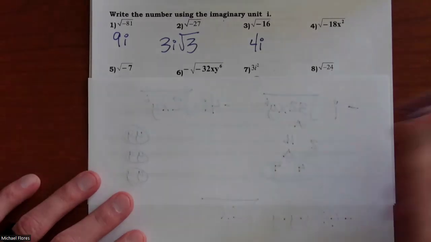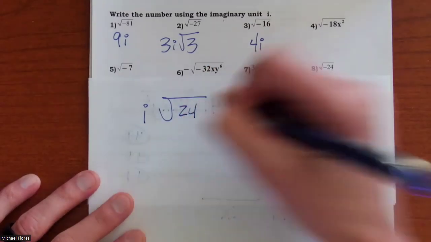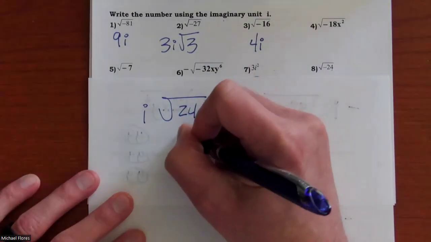Okay, here, square root of negative 24. I don't like that negative inside the root, so I'm going to fix it. And now let's reduce.